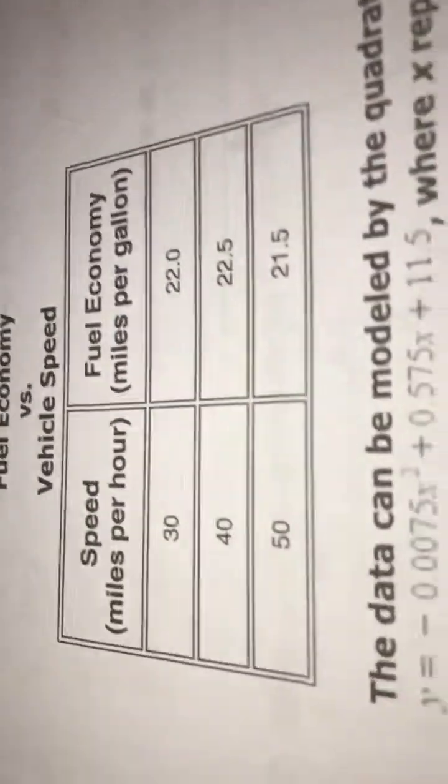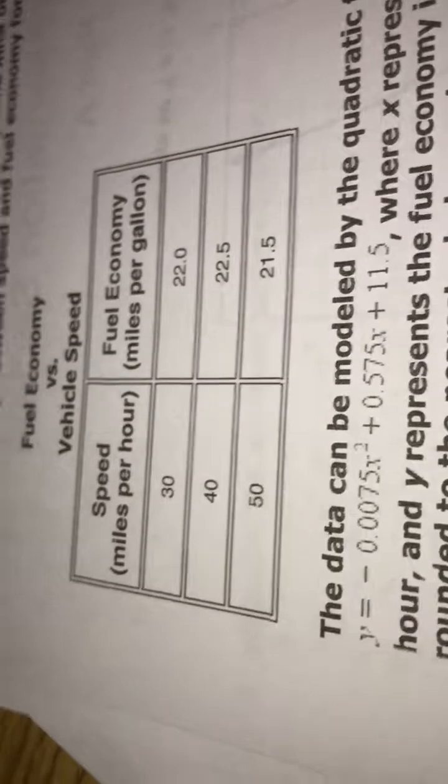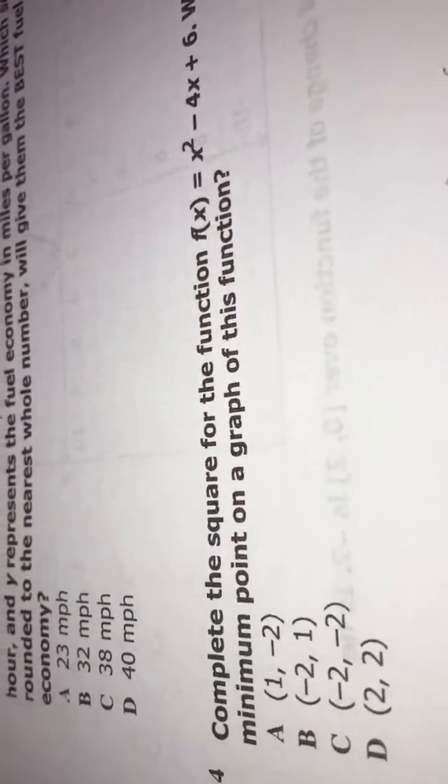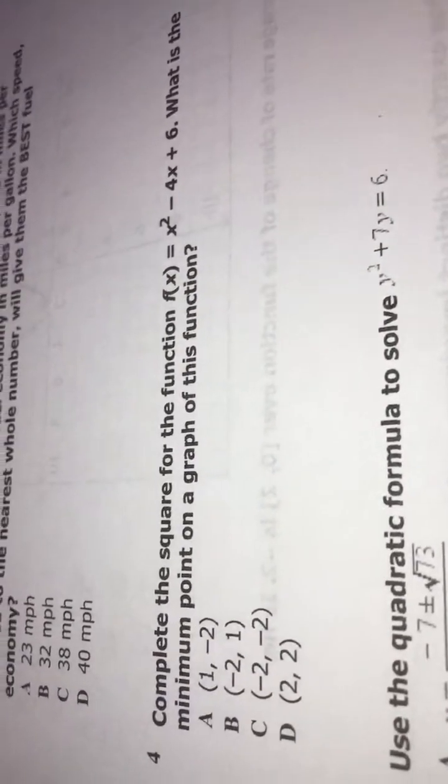Okay, now number 5, we'll have to come back to number 3, sorry, not number 5. So we're going to move on to number 4. It says, complete the square for the function f of x equals x squared minus 4x plus 6. What is the minimum point on a graph of this function?